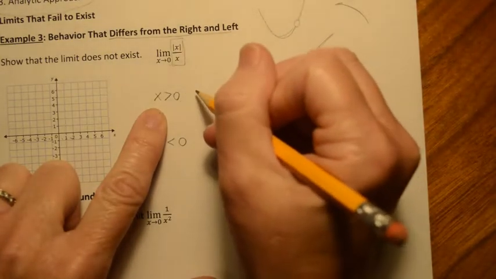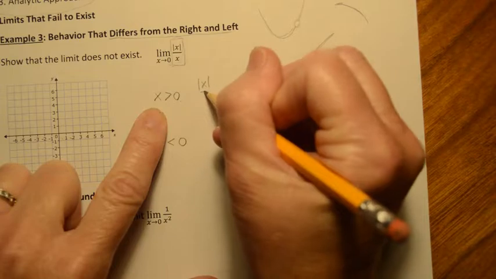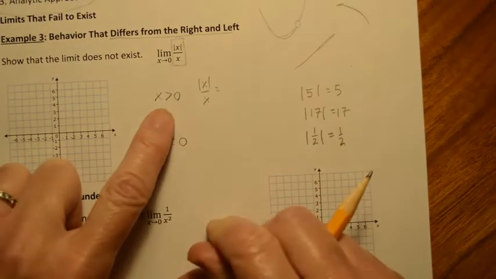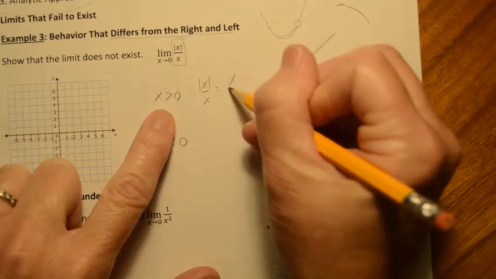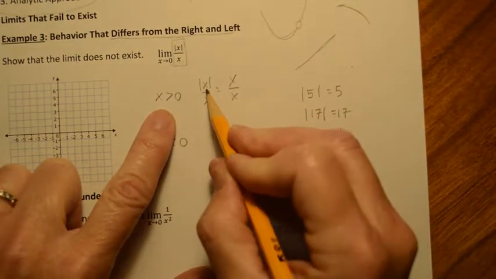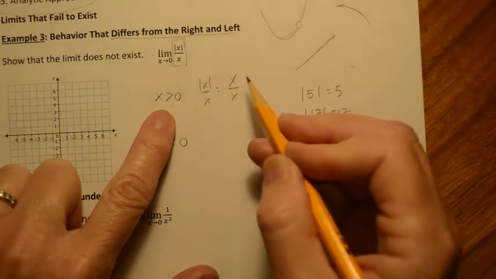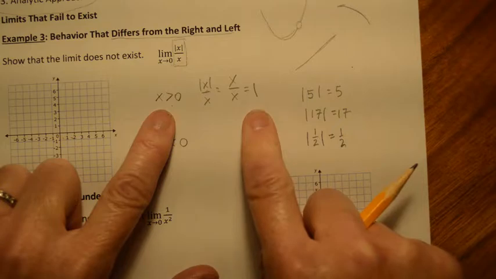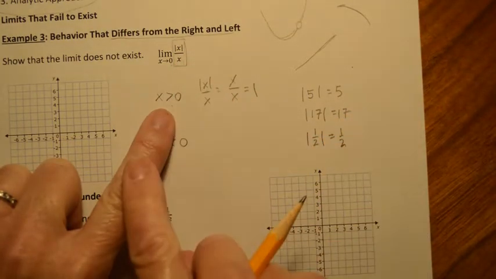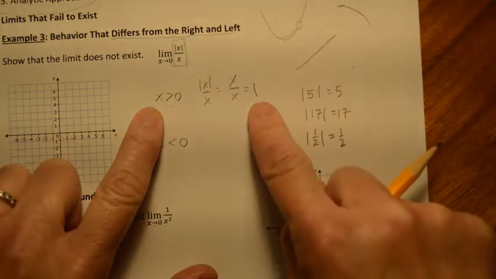So for our function f of x, the absolute value of x over x, when we're talking about values of x greater than 0, is exactly the same as x over x, because for values greater than 0, absolute value does nothing. It preserves the value of the x. So anywhere where x is greater than 0, this function is equivalent to 1.